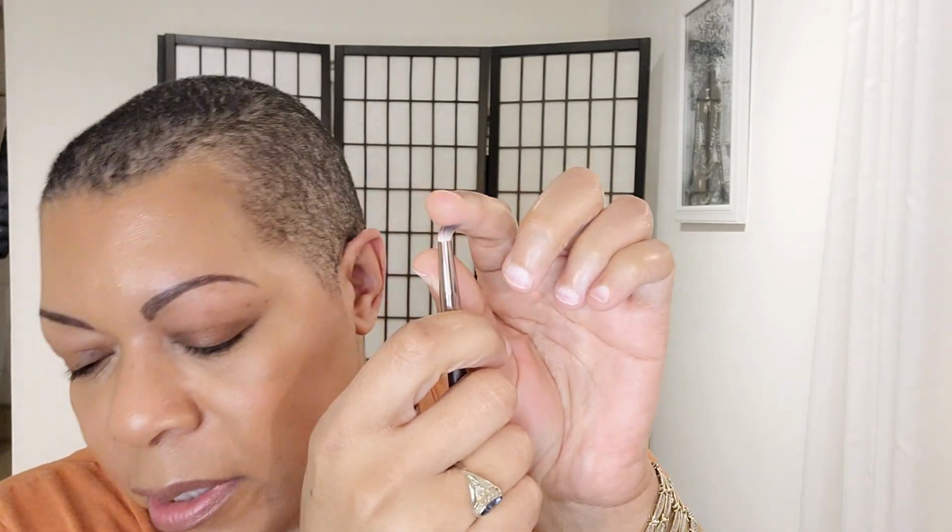And if you do transition and then you do your crease shade, this will fit in there. This is good for outer V. It has more give than the previous one I showed you that said outer V brush.